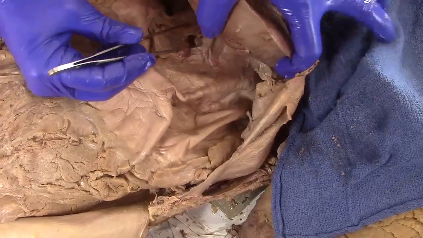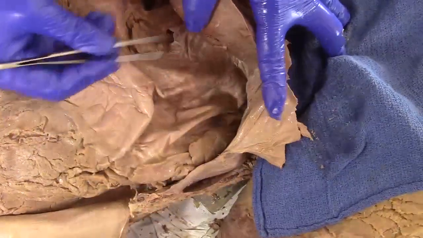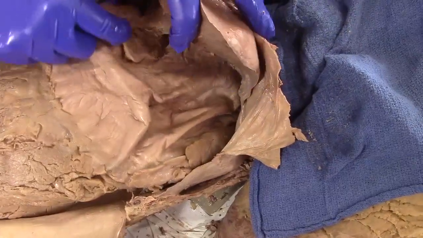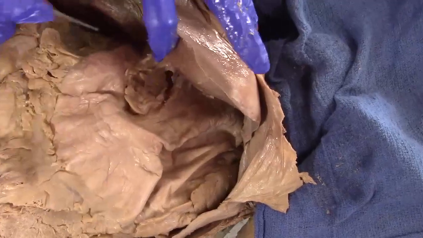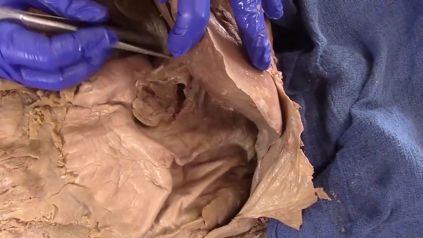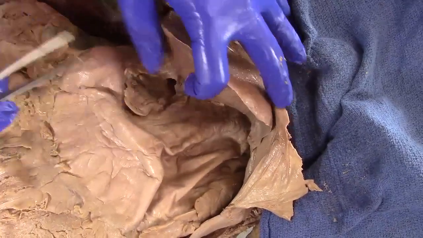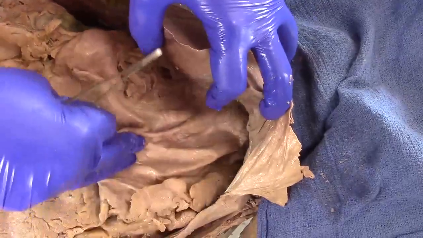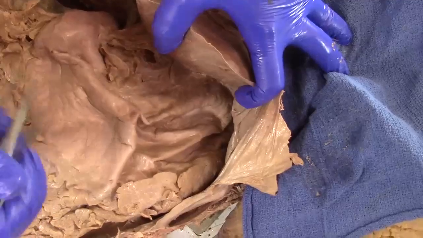So this is the lesser omentum, again divided into two parts: between the liver and the stomach, the hepatogastric ligament, and between the liver and the duodenum, this is the duodenum first part, we call it the hepatoduodenal ligament. So these are two parts of the lesser omentum. Now this stomach has an anterior surface and a posterior surface that lies behind, toward the lesser sac.